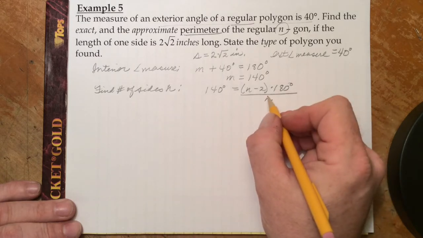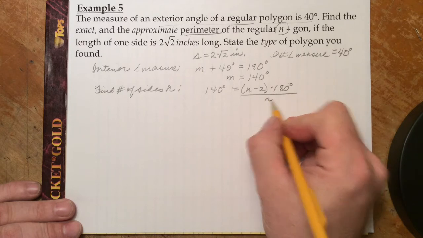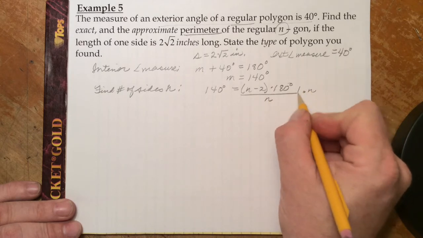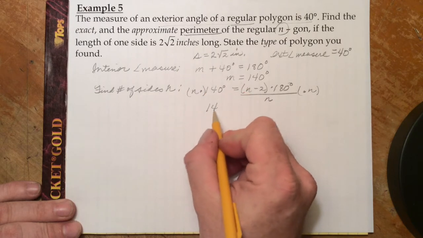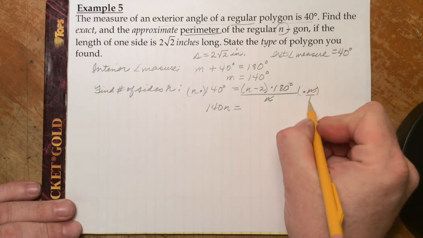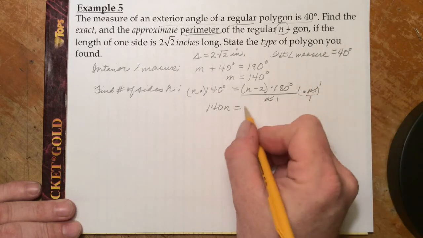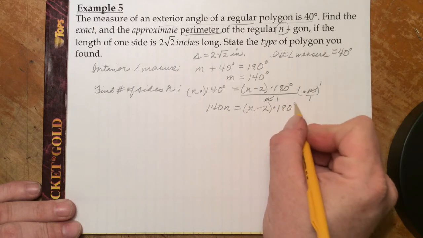Then we solve for n. In this equation there's two n's, so the first thing we can do is get rid of the fraction. We can multiply both sides by n. That gives us 140n equals, the n's divide out here, and we're left with n minus 2 times 180 degrees.